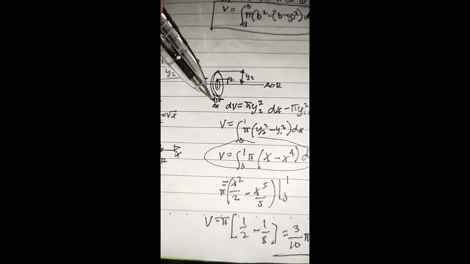So this is the y2 measure. Then the AOR is from the x-axis. So this is the diagram. Our dx is this. This is our dx.